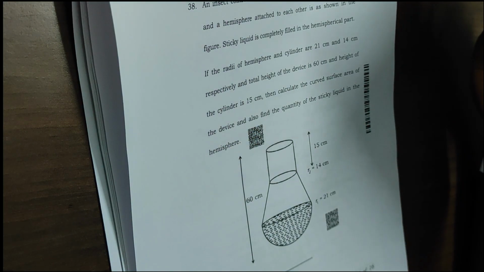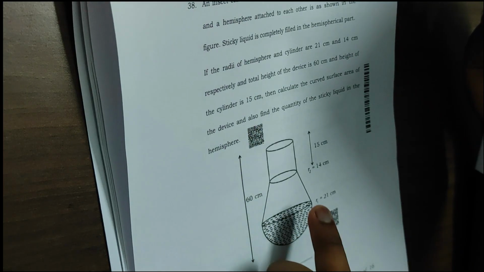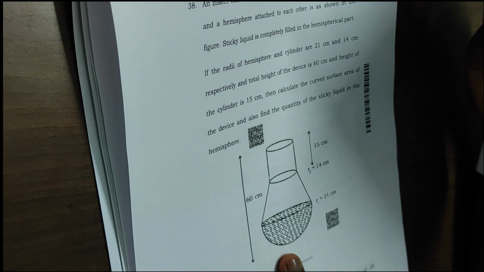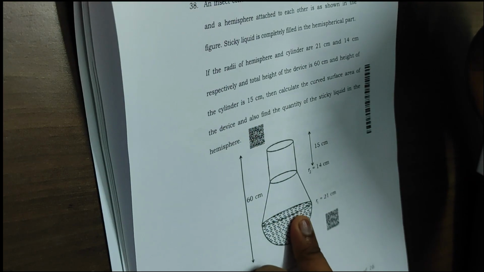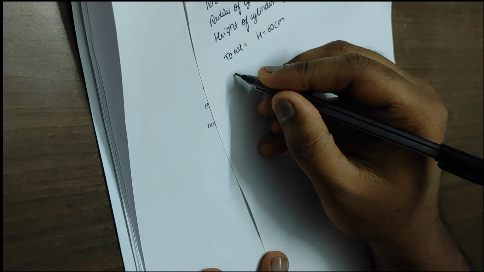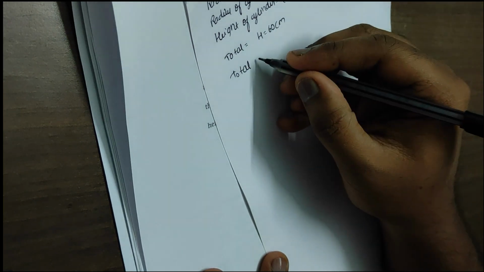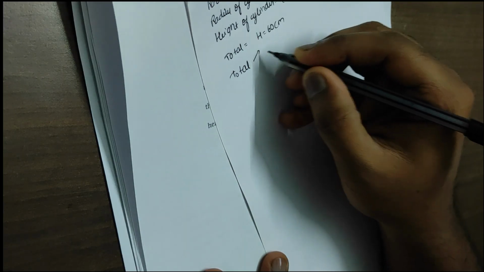Now height of the frustum is the total height of the device minus height of the cylinder minus radius of the hemisphere. Total height of the device is known, that is 60 centimeter.